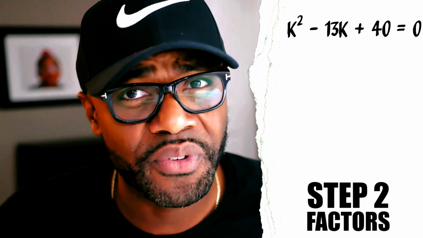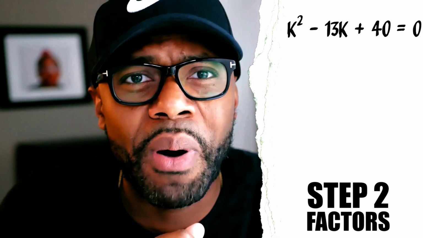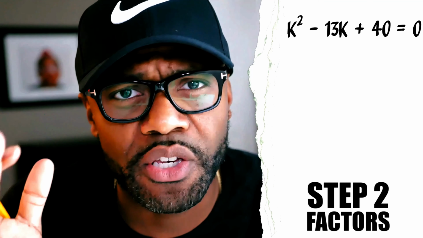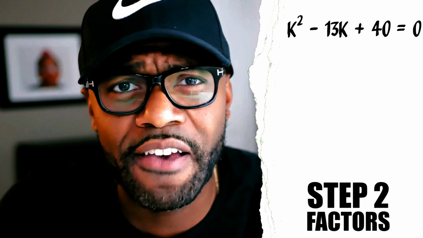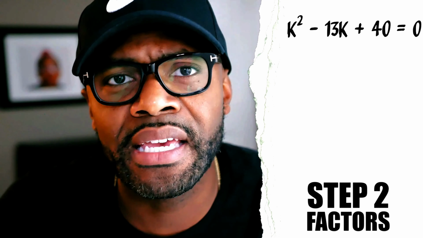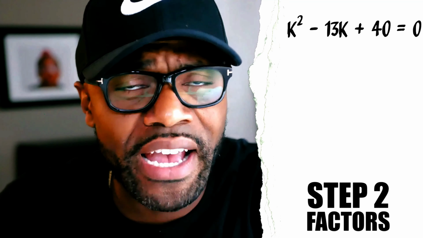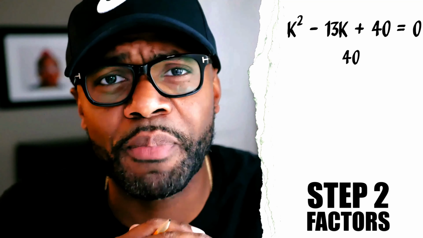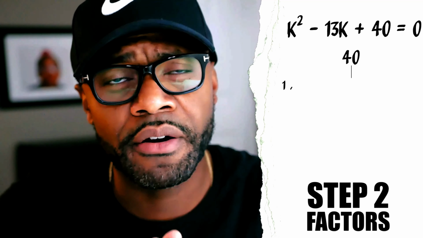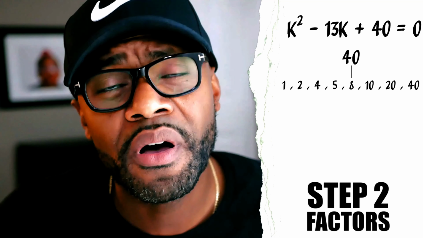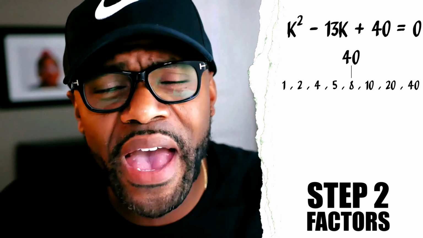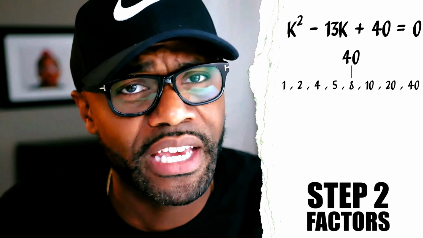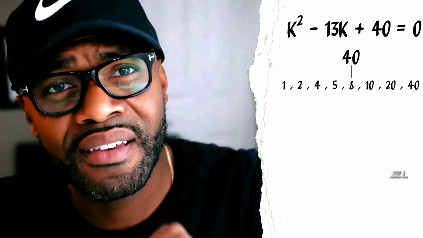Step 2, factors. Now, we have to list all the factors that can possibly render us a solution here. In this case, it's a lot easier since our a value is equal to 1. So on that end, we just have 1 and 1. Don't really need to put anything on the left-hand side of our factors. We will just focus our attention on the positive 40. We need to list all the factors of positive 40, which we have here. So, of these factors, we need to look for the factors that in some combination can give us a middle value of negative 13, which leads us to step 3, combinations.